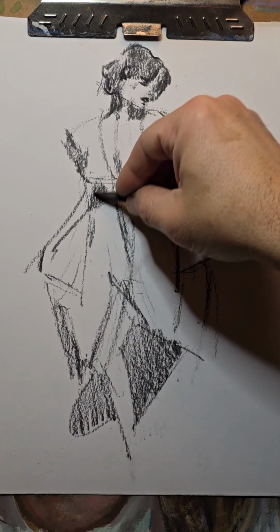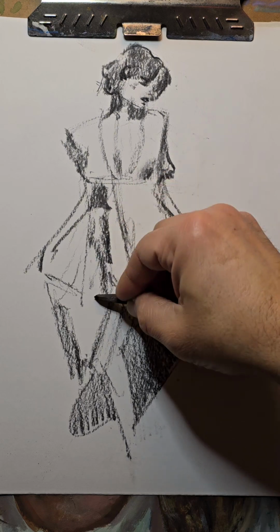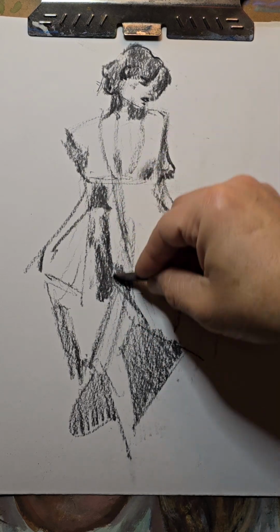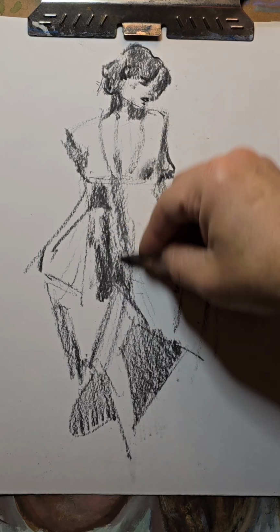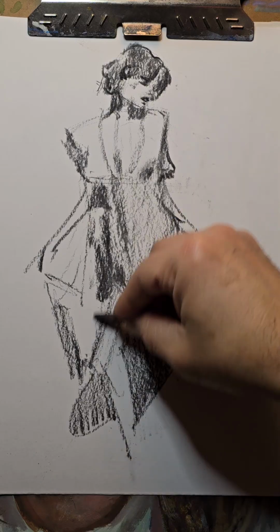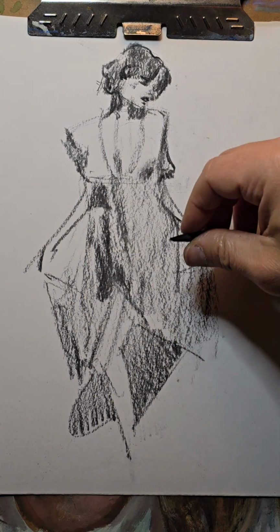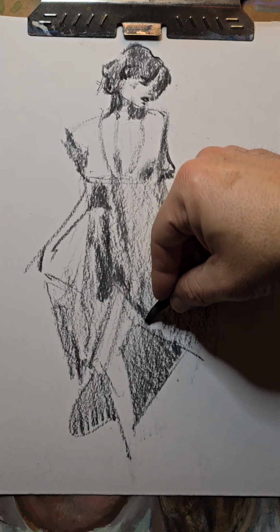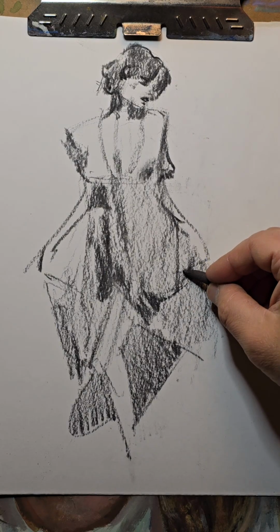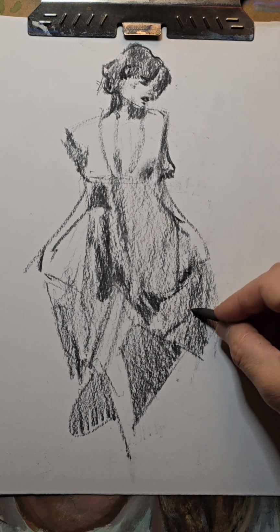And this part of her blue dress does have those, well, first of all, the blue is marginally darker than the white dress, so I'm just giving it basically a tone of value. And you have her dress, fold, fold, fold.